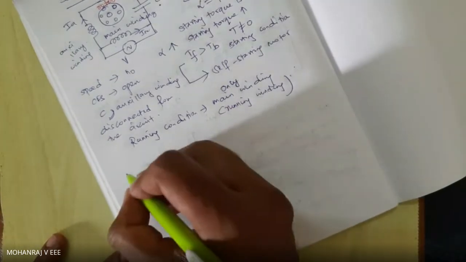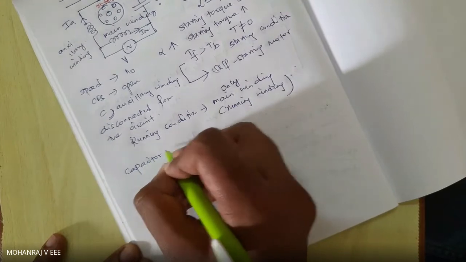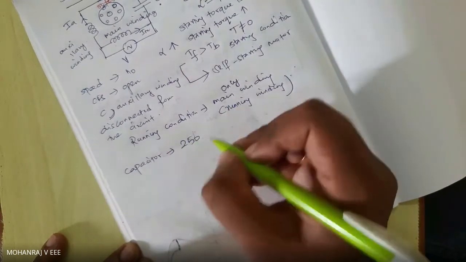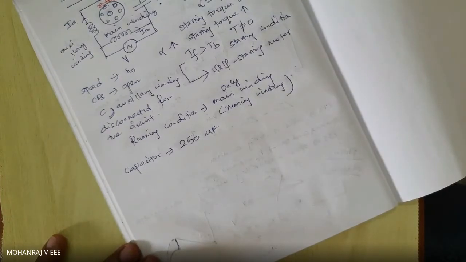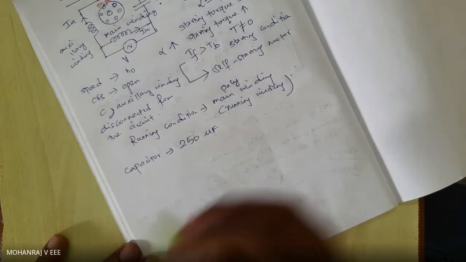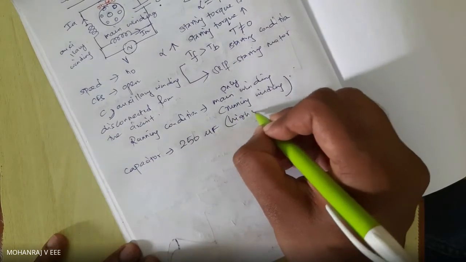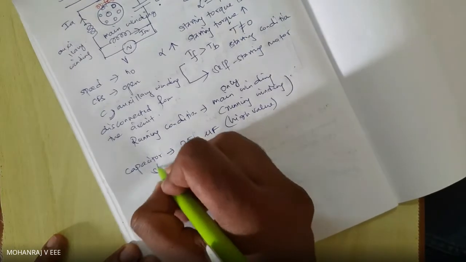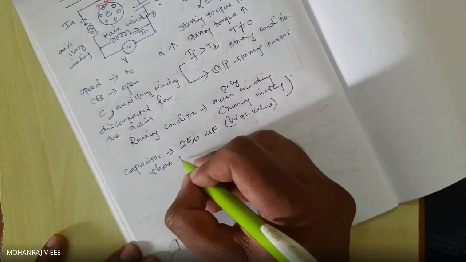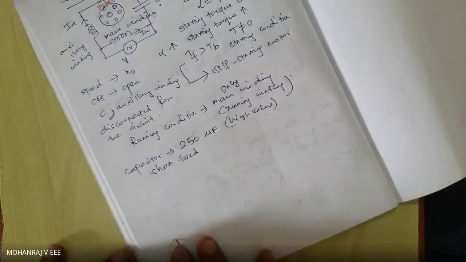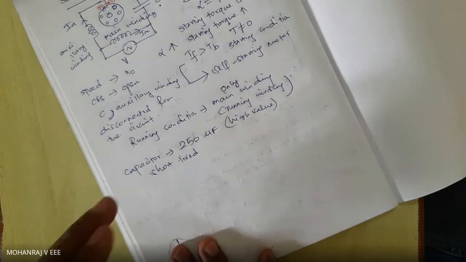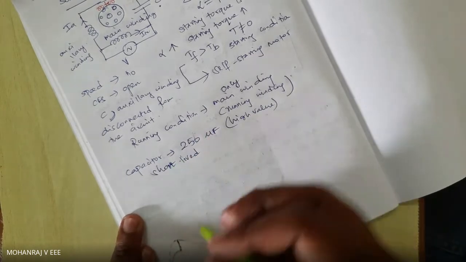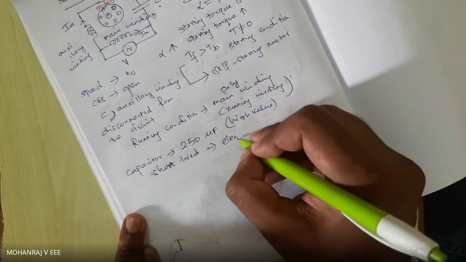Let us discuss the capacitance now. The capacitor value is more or less equal to 250 microfarad. In this type of motor, we use a high capacitor value, which is 250 microfarad, and it is short-lived. The capacitor is short-lived in the circuit because when the motor reaches nominal speed or a good amount of speed, the capacitor is disconnected from the circuit. So we are going to use an electrolytic capacitor.